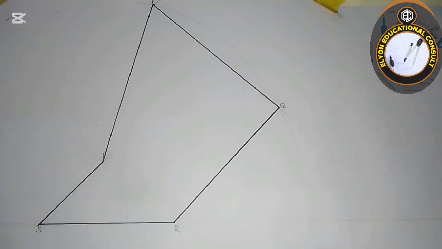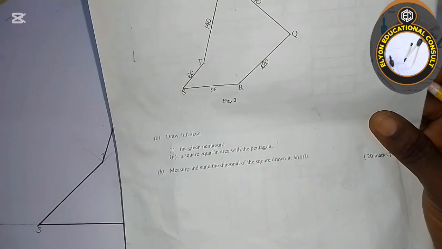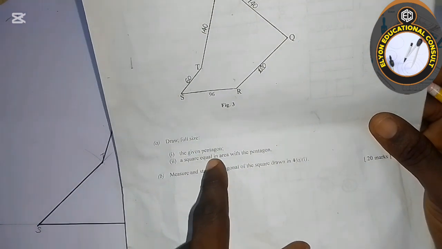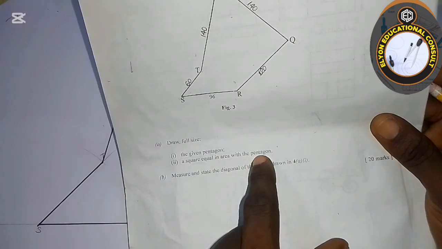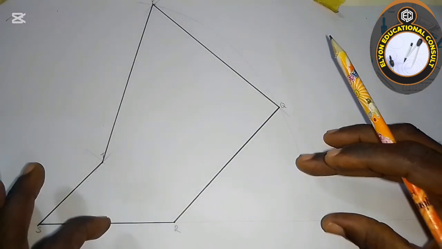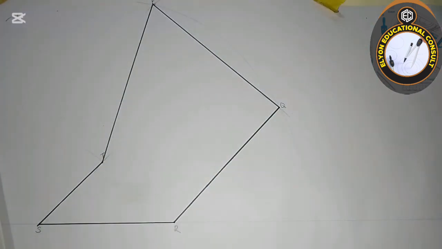Okay, so the next thing I'm going to be doing now is going to question 2. We are told that we should draw a square equal in area with a pentagon. Now it is practically not possible to draw a square directly that is equal in area to this pentagon, so we need to follow some procedures.